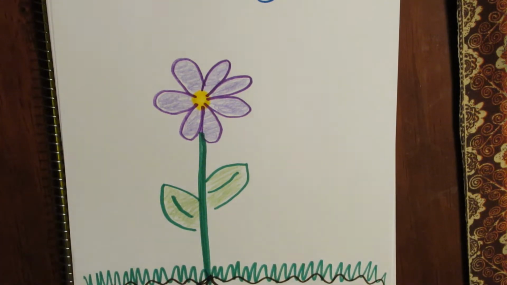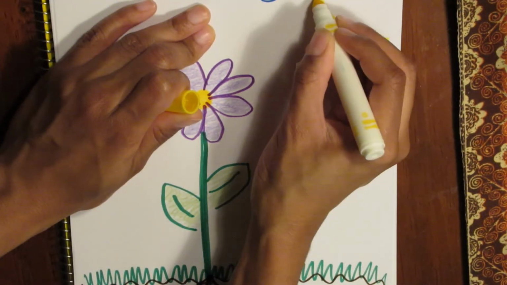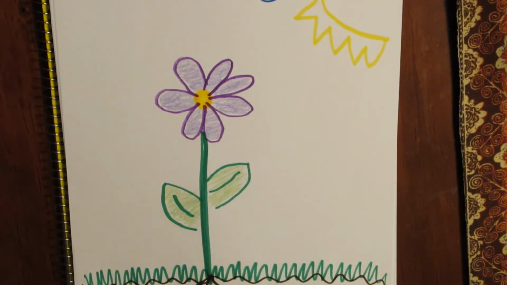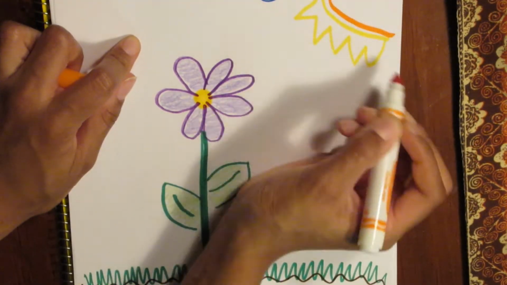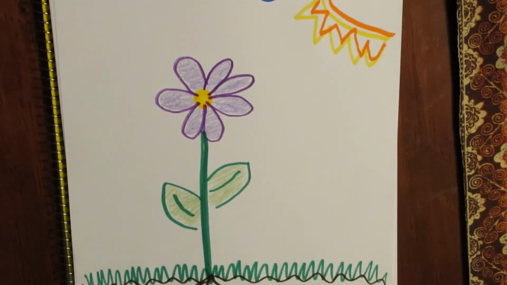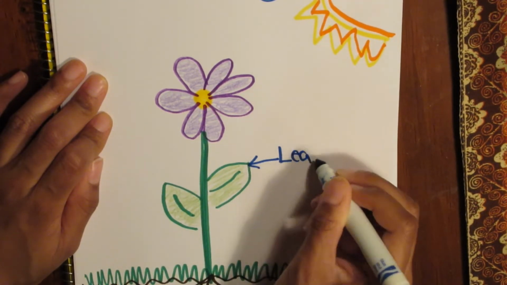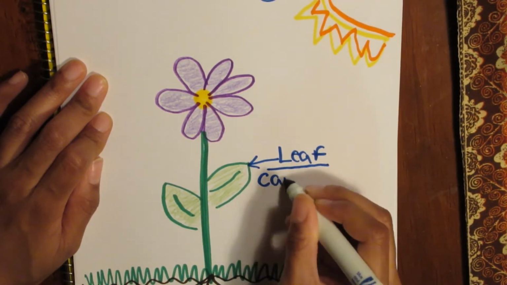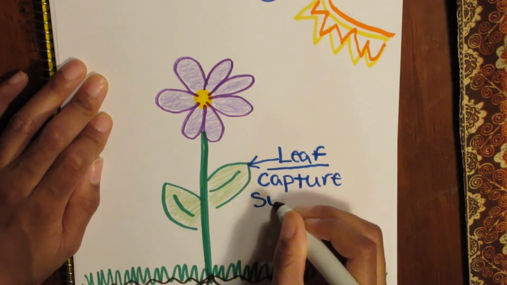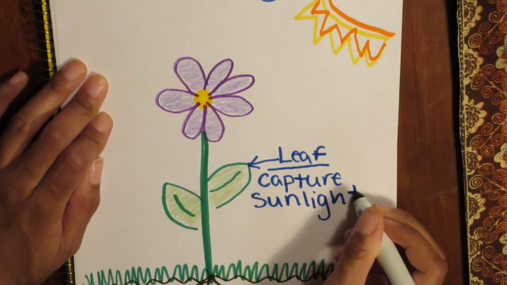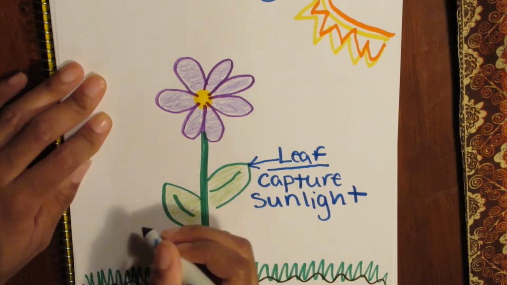So what we have here is a flower. I'm drawing my sun. Plants need the sun for photosynthesis. And then I'm about to get into my first label. The first thing that I'm going to go ahead and label are the leaves. The function of the leaves is to capture sunlight for photosynthesis. You need something to catch that sun, and the leaves are standing right there and they're ready to do that.